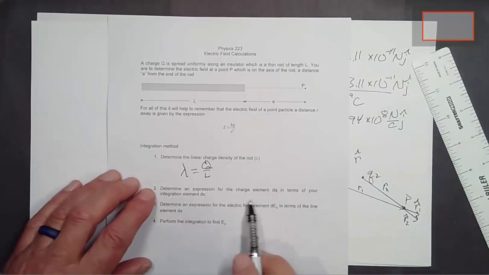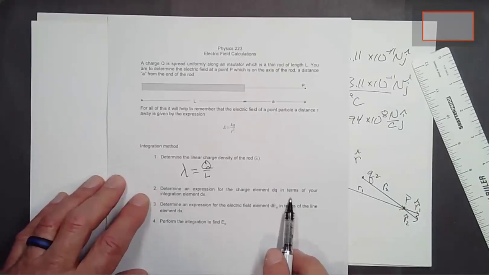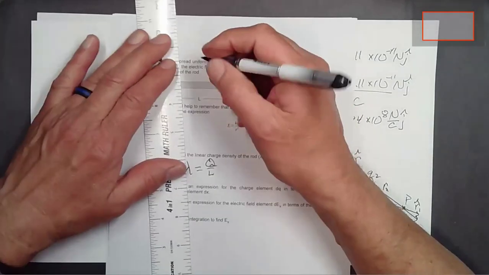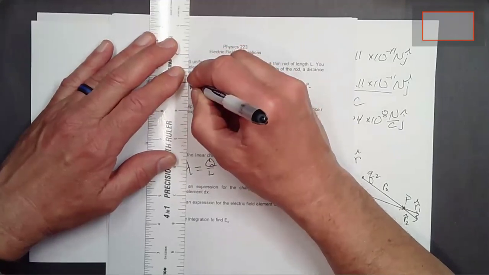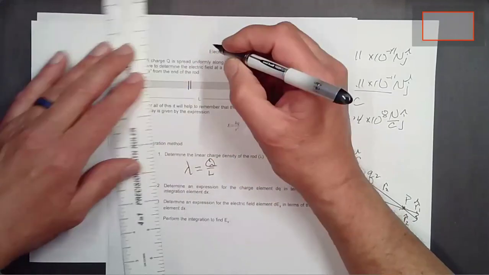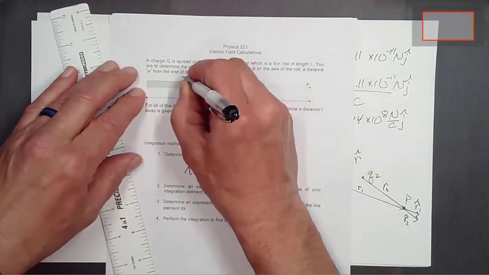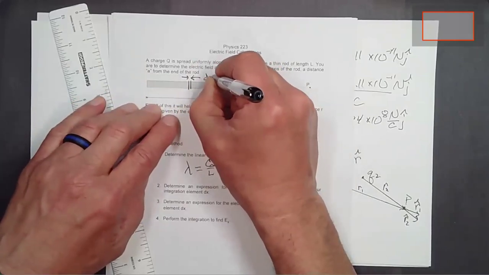Part 2 says to determine an expression for the charge element dq in terms of your integration element dx. Well, here's what I'll do. I'll just draw a little thin sliver of this thing and imagine that this thin sliver has a length dx.